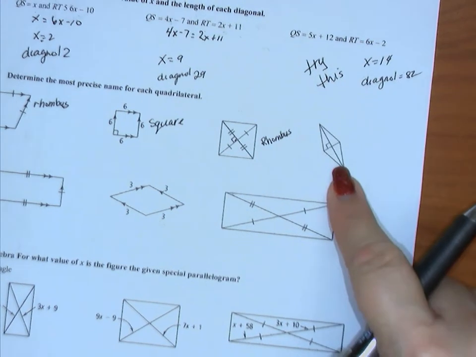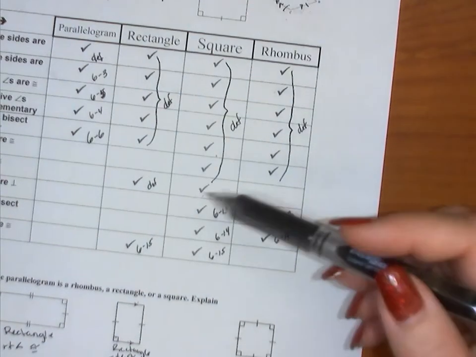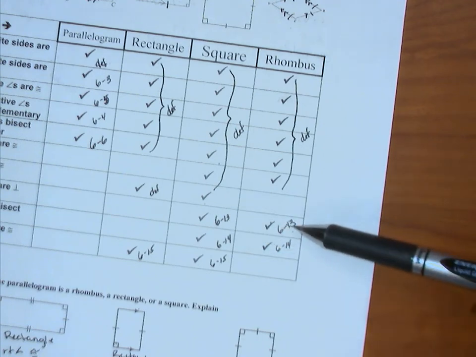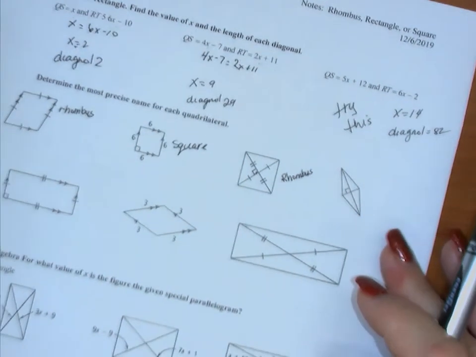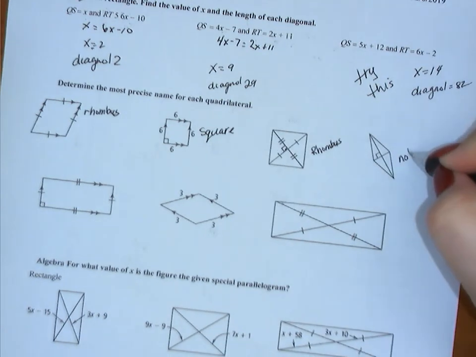This one right here, I've got diagonals that are perpendicular. So when I look back over here to my information, my diagonals that are perpendicular, it's either a rhombus or a square, or something that's neither a rhombus or a square. But there's nothing that indicates the sides are the same length, so this is not enough information.